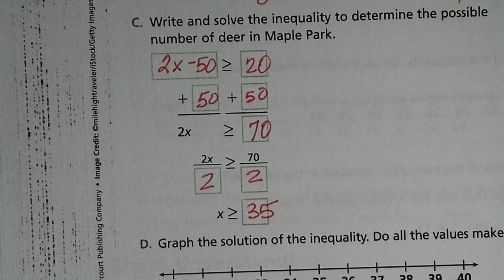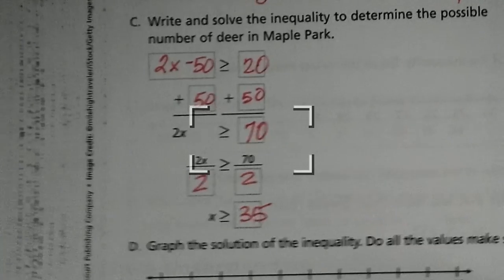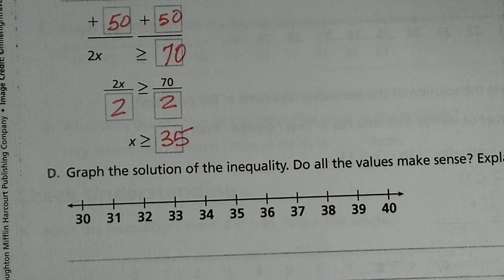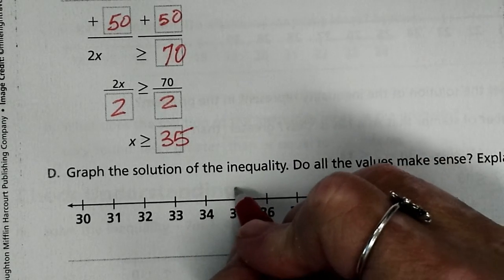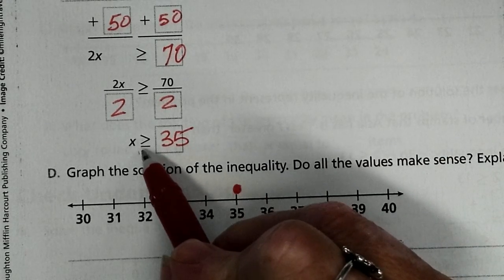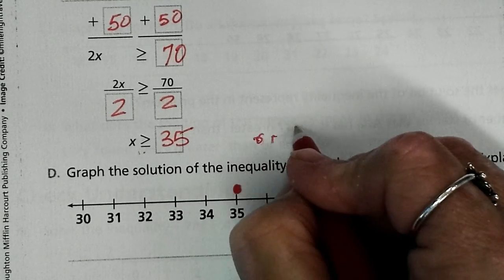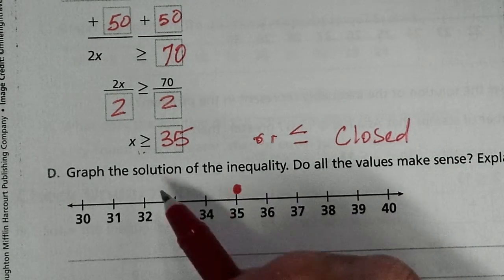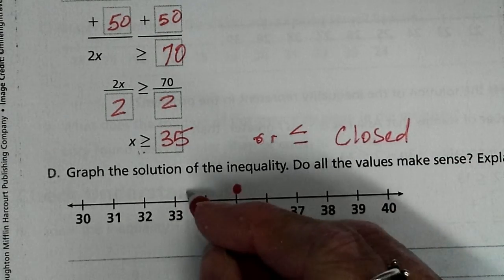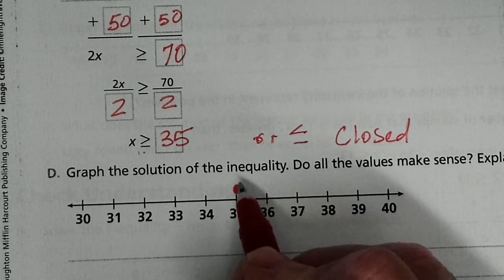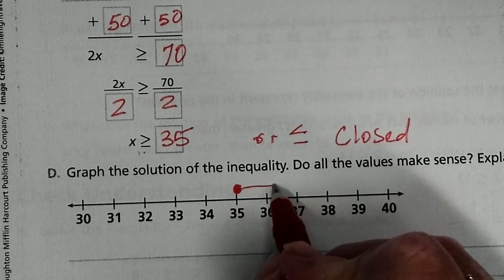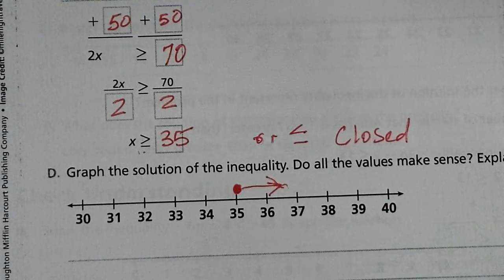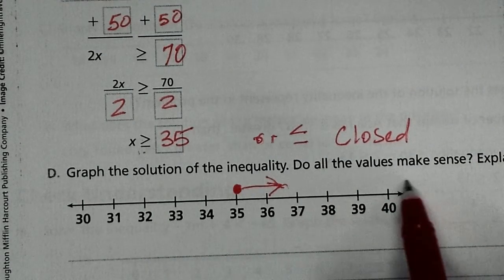All right, good. So we're going to graph it. Is it an open or closed circle? I think the greater than or equal to is closed. Yep, you are correct. If it is greater than or equal to, or less than or equal to, it will be closed. If x is greater, am I drawing my arrow to the left or to the right? Right. That is correct. And it doesn't matter, guys, how long you draw the arrow. I can draw it short or I can draw it all the way to the end. It doesn't matter.